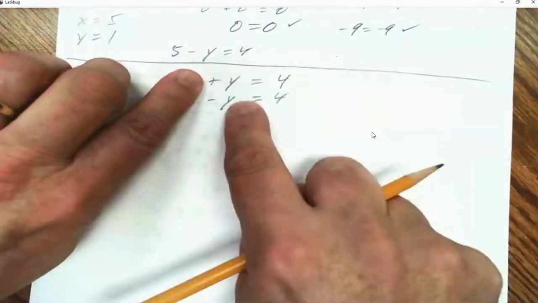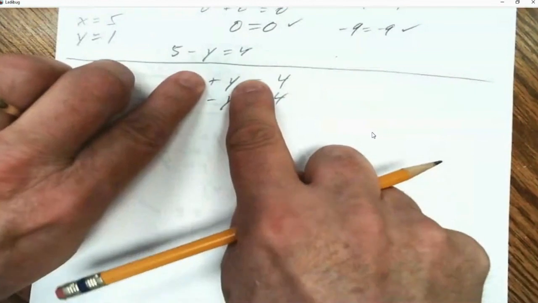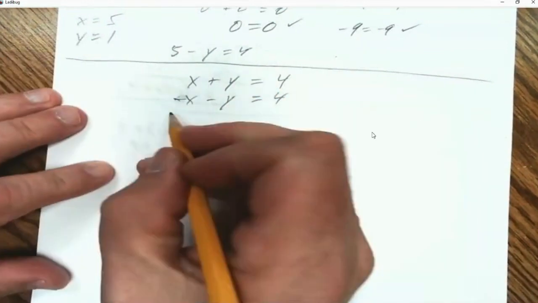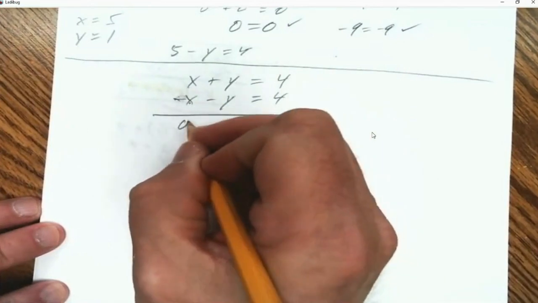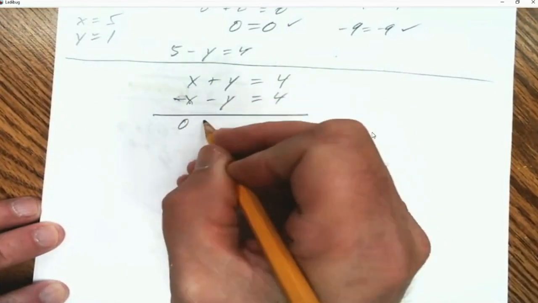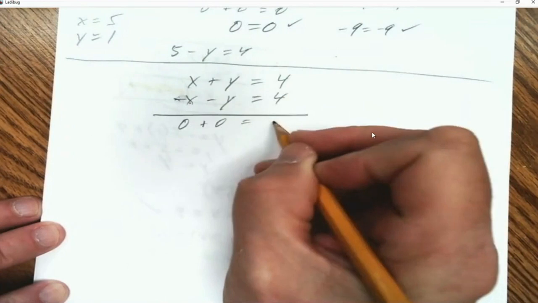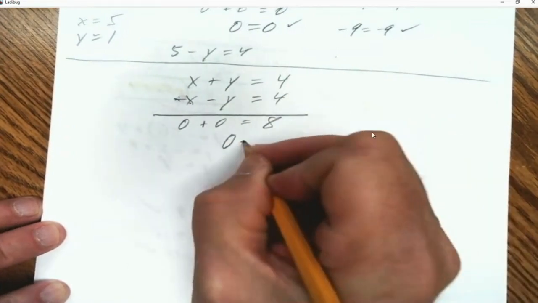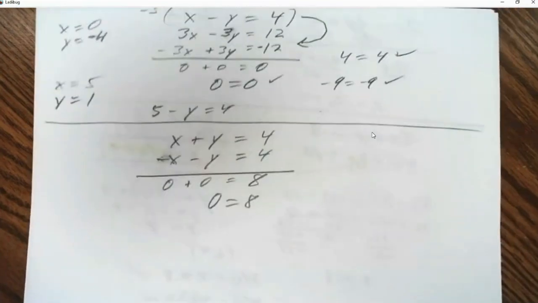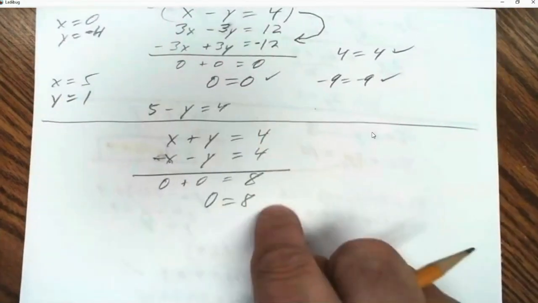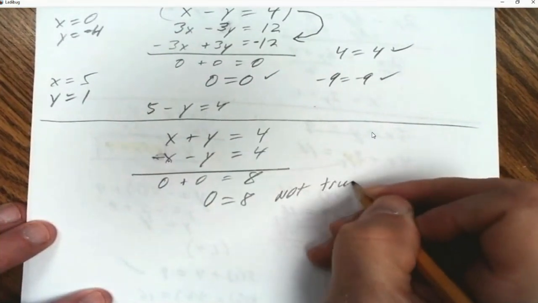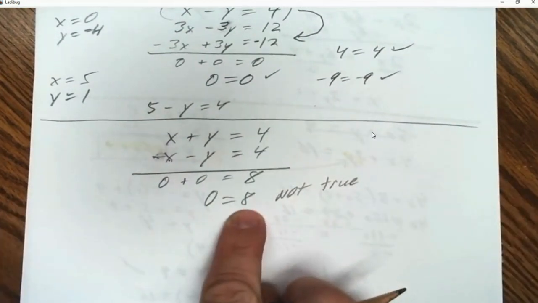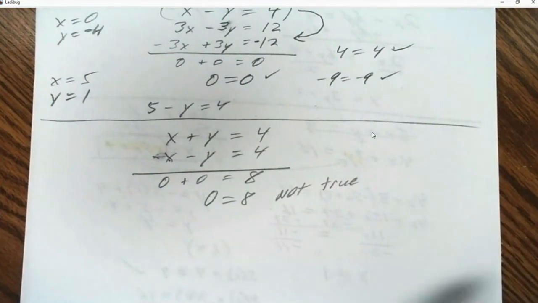got a positive and a negative there, right? We have a plus Y and a minus Y. So we can just add these together. X minus X, well, that's 0. Y minus Y, that's 0. And this is 8. We've got 0 equals 8. Well, that's different than 0 equals 0 because this is not true. 0 never equals 8.